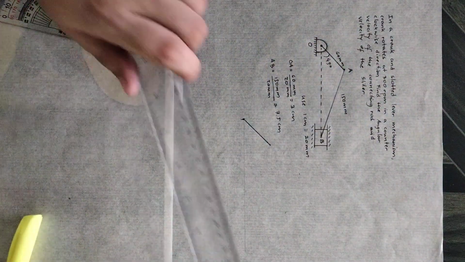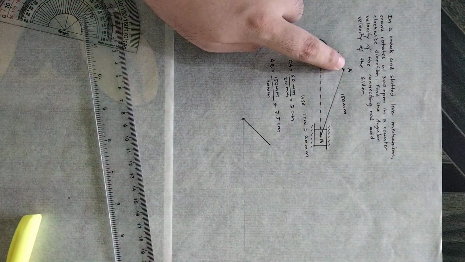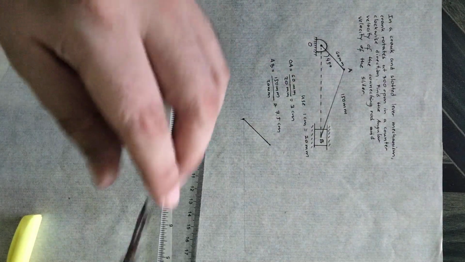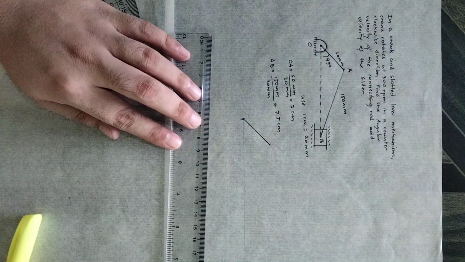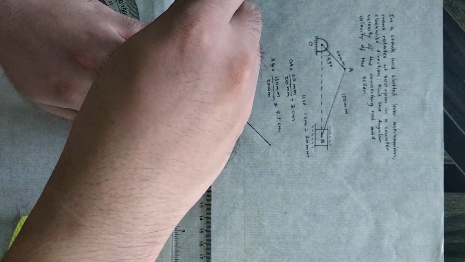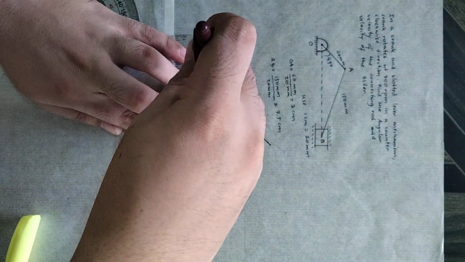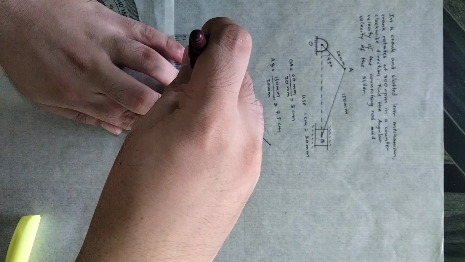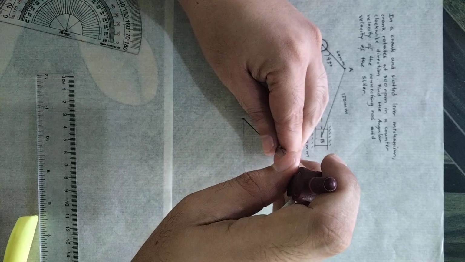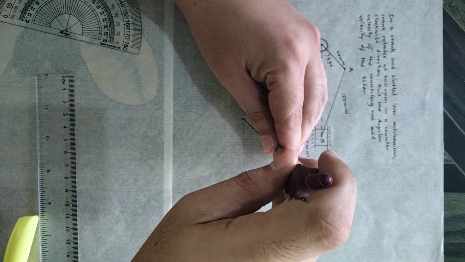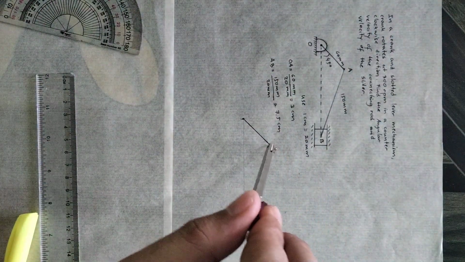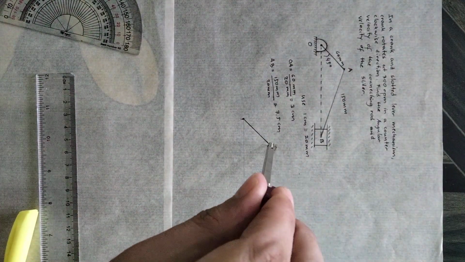Now, using a compass, we know that the length of A to B is fixed, which is 7.5. So measure a 7.5 length or radius using your compass. Using this radius, create an arc here.